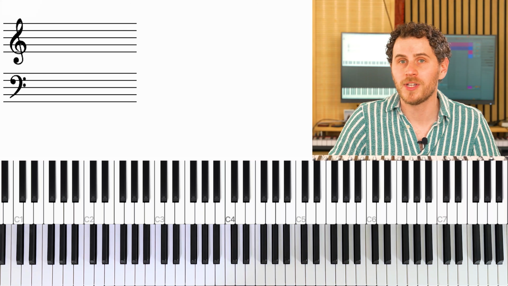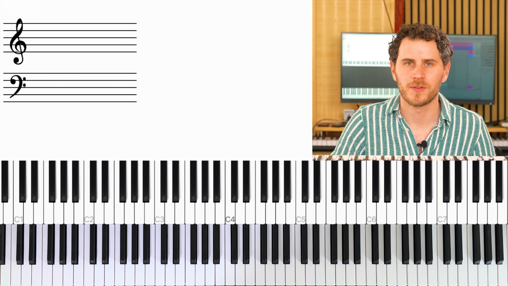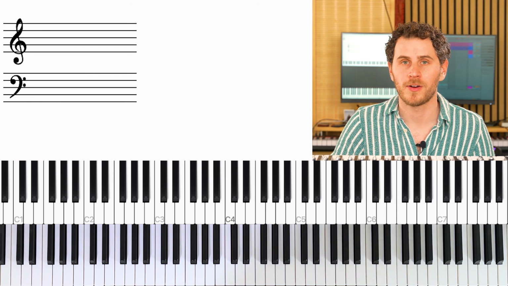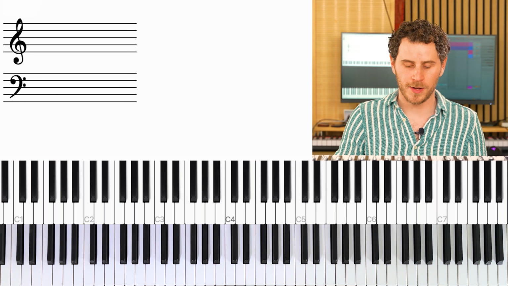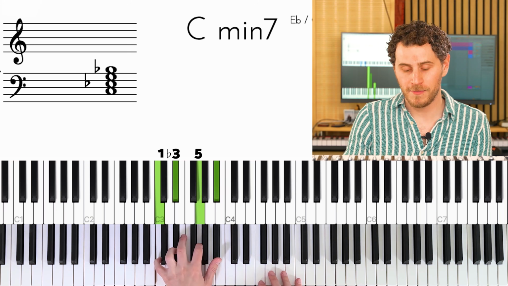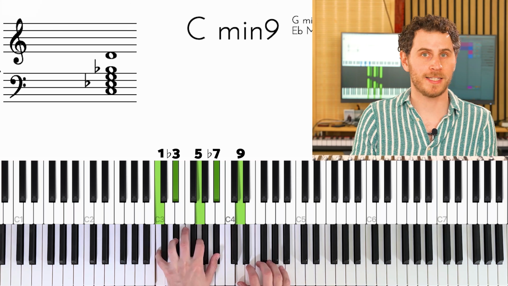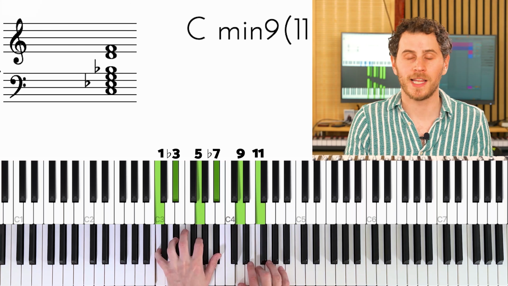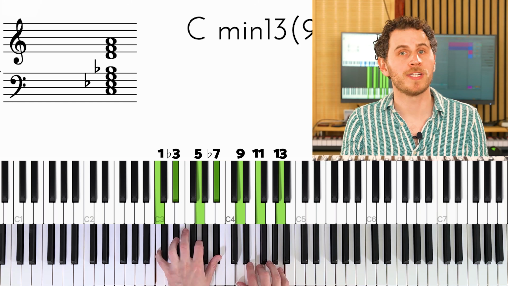So in other words, a voicing is just a reordering of the notes. So let's take a look at some other extended chords that you're probably used to hearing. Well, here's a minor 11 chord. We have 1, flat 3, 5, flat 7. We can add the 9, that's C minor 9. 11, now a minor 11 chord. We could also add a 13, C minor 13.